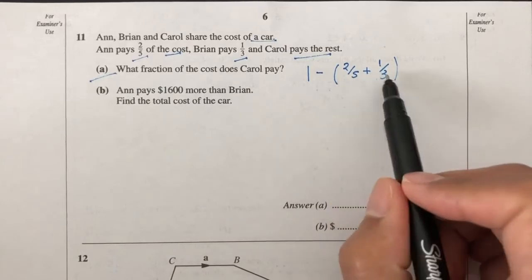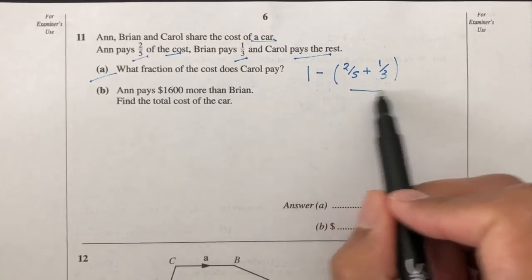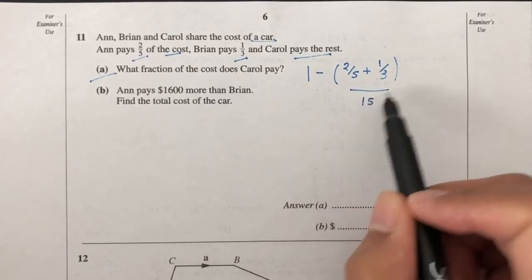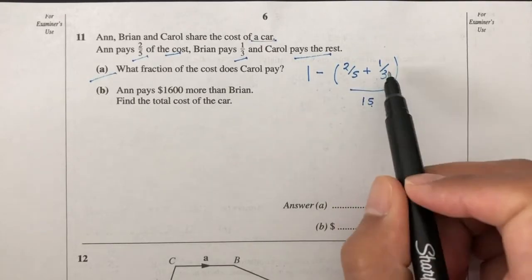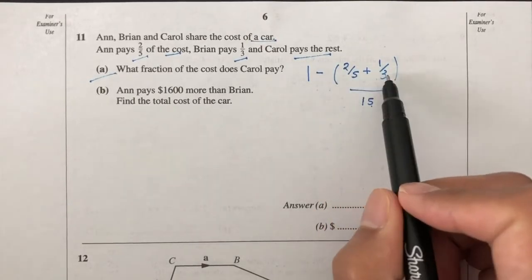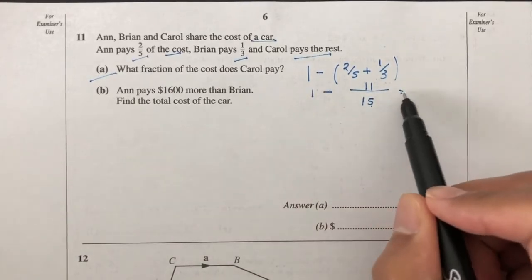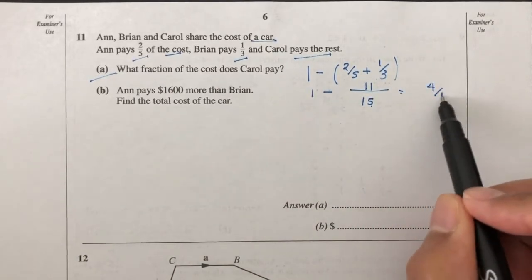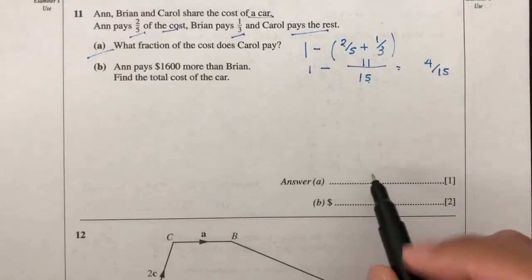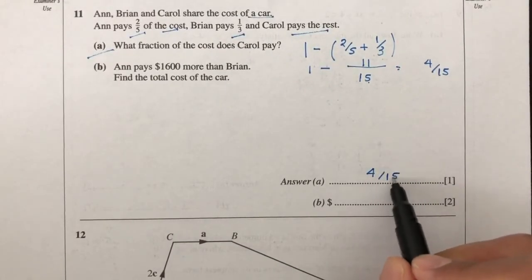So let's do that. Here the bases are different, so we have to find the LCM. LCM is 15. 5 times 3 is 15, and now we cross multiply. So 2 times 3 is 6, plus 5 will be 11. So 1 minus this will become 4 over 15. So the first answer is 4 over 15.